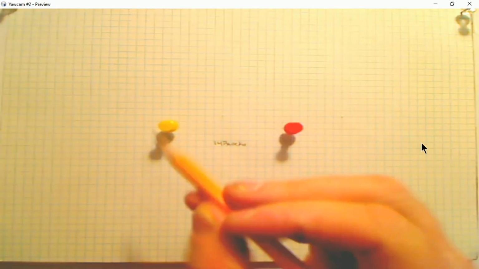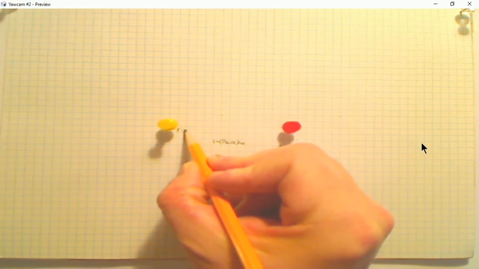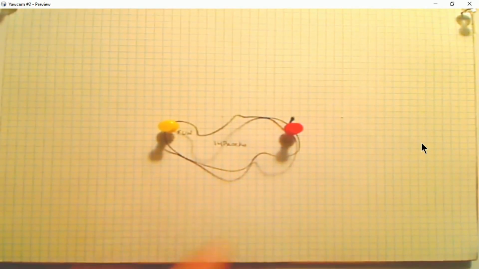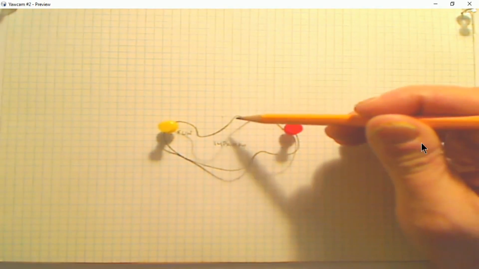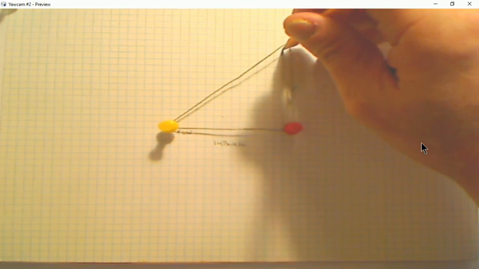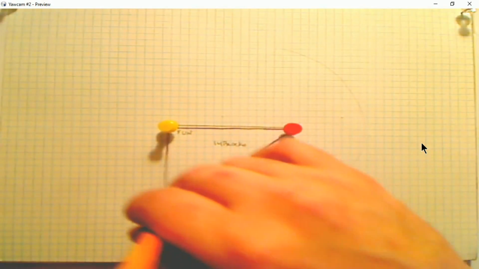So I have the sun here, okay, at one focal point of an ellipse. Now, how we're going to build this ellipse is I'm going to put this string here around, and then I'm going to hold it tight, not pulling the pins out, and draw.